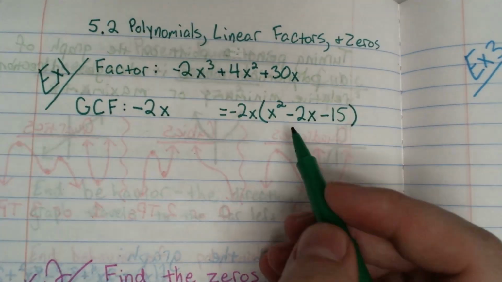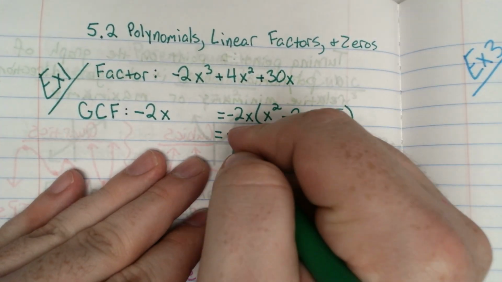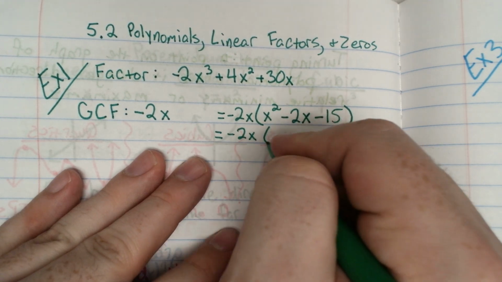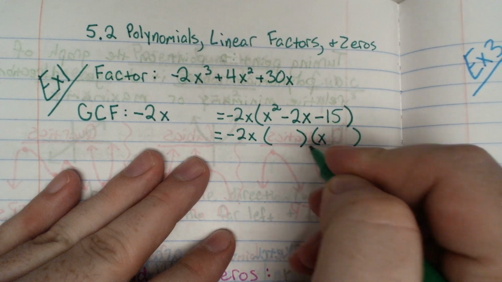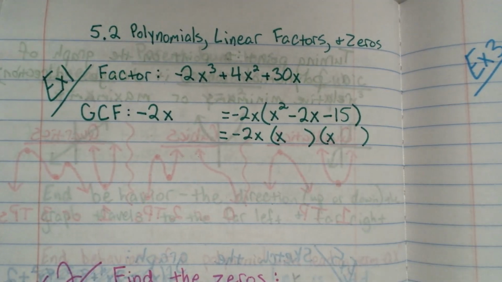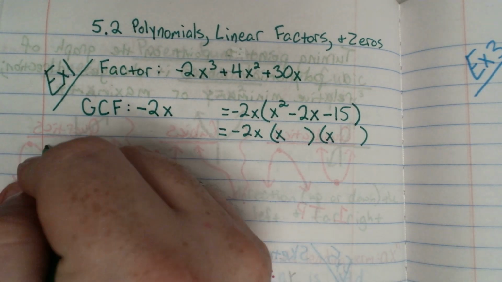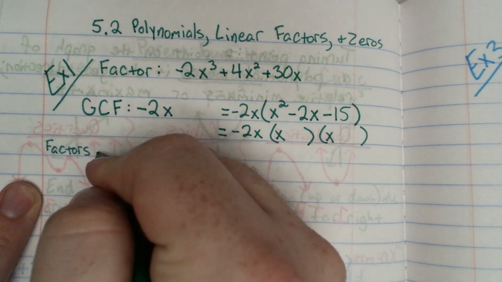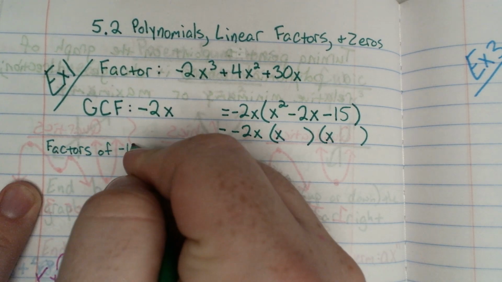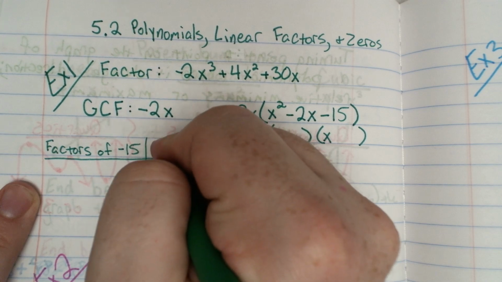Now we should be able to factor this quadratic, hopefully, too. If you remember how we do that, we're looking for two numbers that multiply together to get -15 and add together to get -2. So if you need, we can make this table here. We're looking for factors of -15. And we're going to see what their sum is over here.